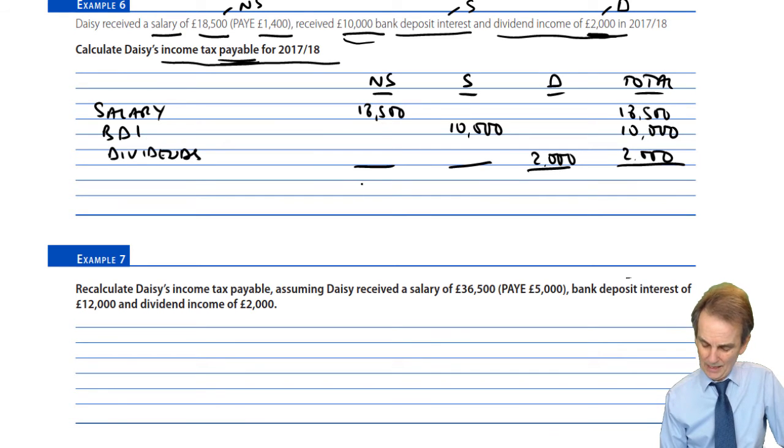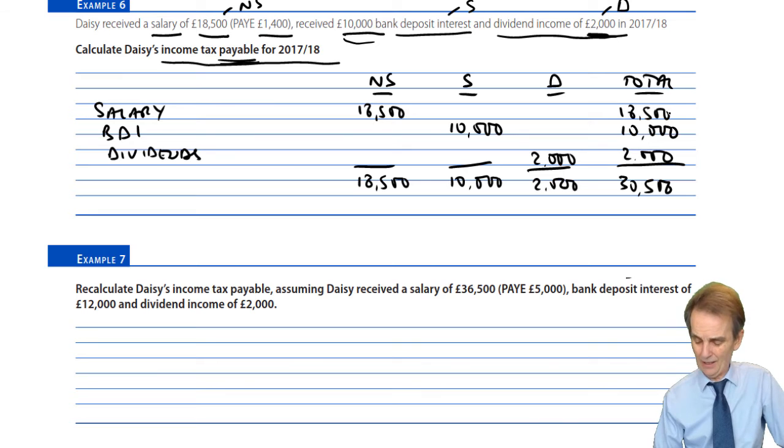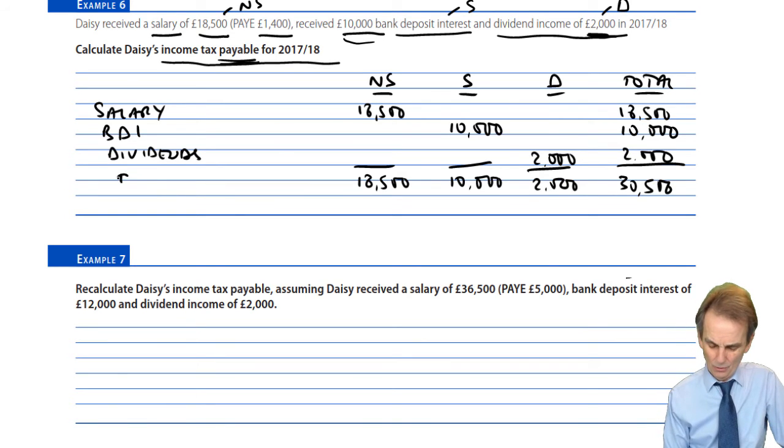So all of these figures the same. That was 18,500. That's 10,000. That's 2,000. Cross-cast, 18.5 plus 10 is 28.5 plus 2 is 30,500. Check down, of course, 18.5 plus 10 plus 2. Here, exactly the same calculations. And on that basis, 30,500. That is your total net income here.